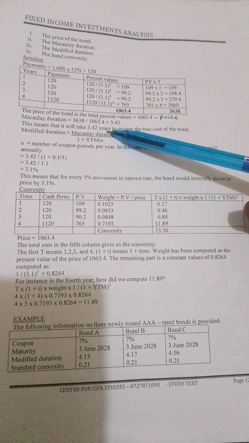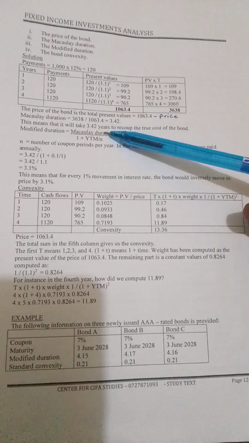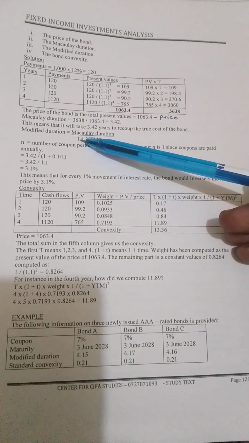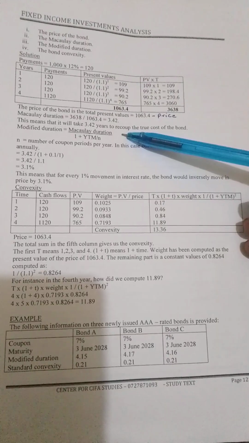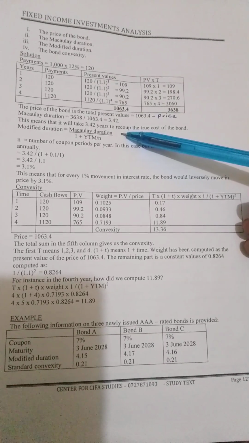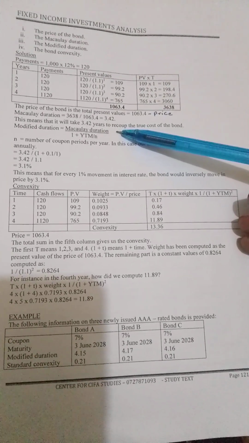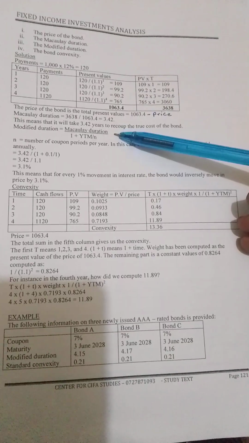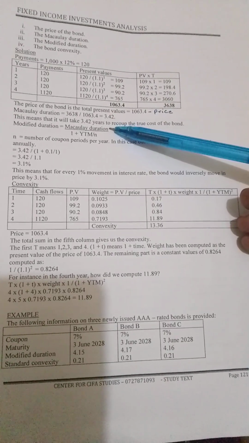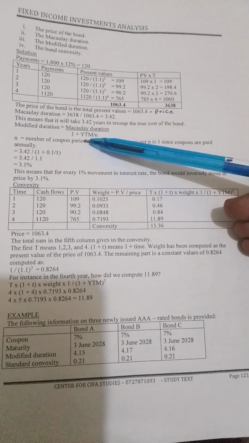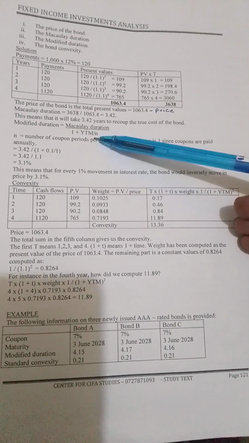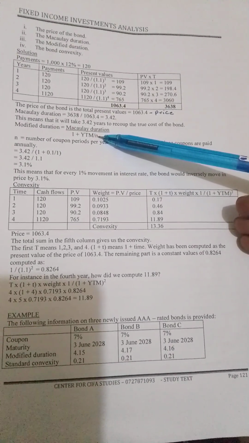Then the modified duration, just as we have done with the previous question, the formula is here. You cannot calculate the modified duration without first calculating the Macaulay duration. So the Macaulay duration we have computed above is 3.42. We need the denominator, that is 1 plus YTM over N, where N is the number of payments per year.